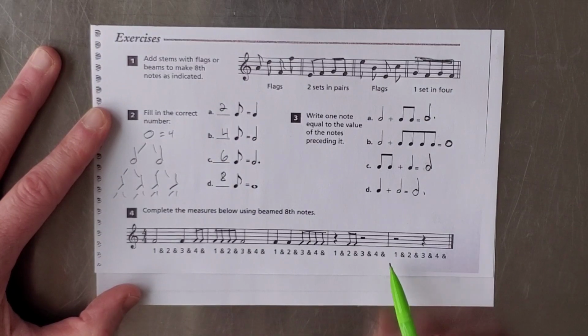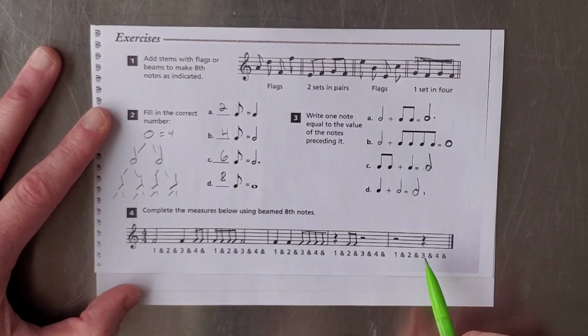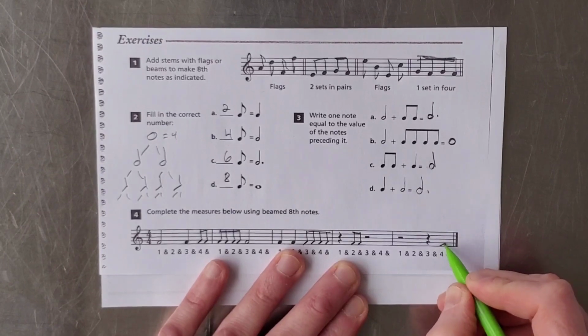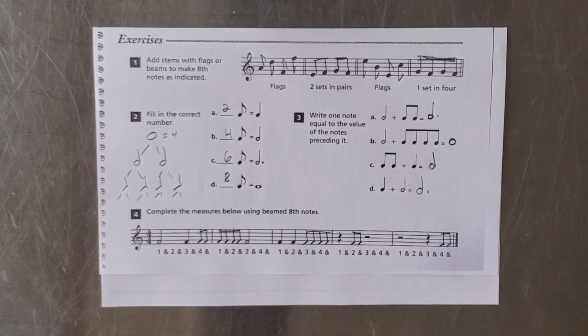And last measure, we have a half note, which is 2 beats, and a quarter note, which is 1 beat. So we've already got 3 beats accounted for. Only 1 additional beat remaining, which is on beat 4. Go ahead and put 2 eighth notes there and you are done.